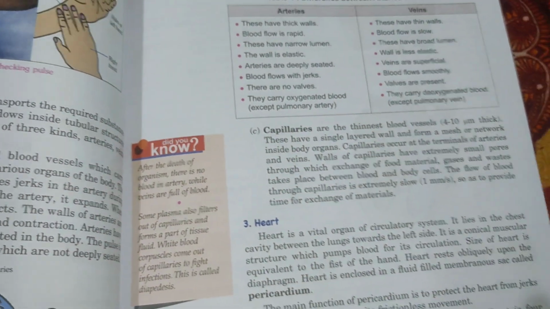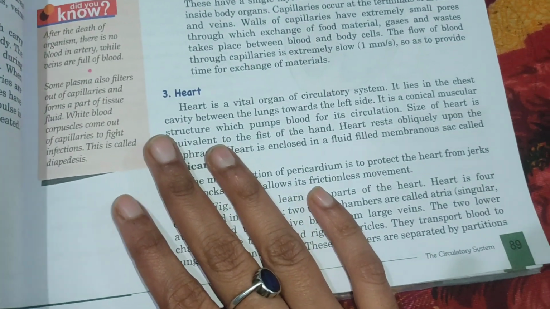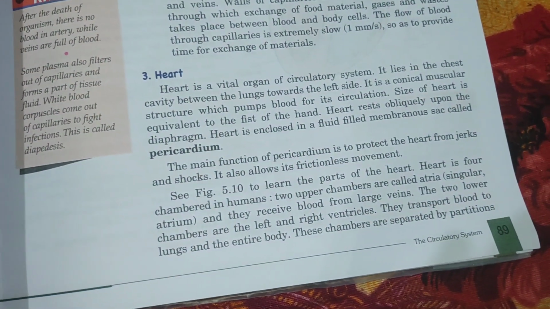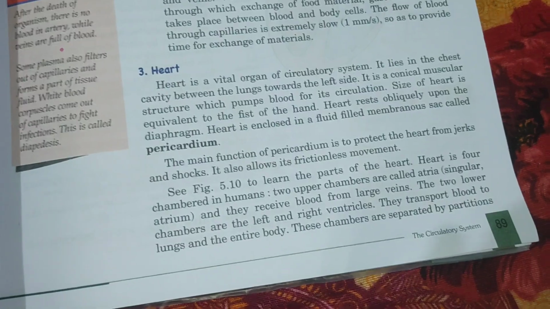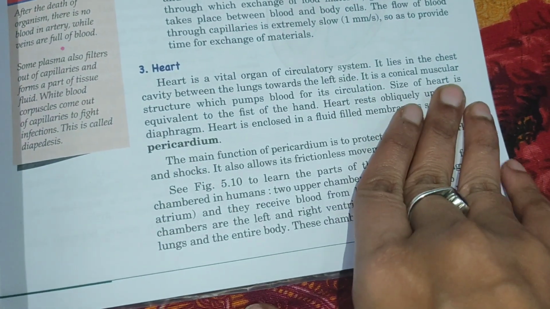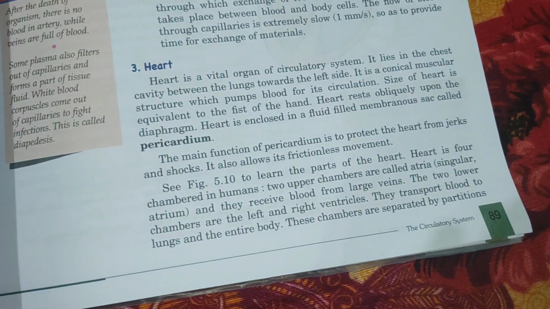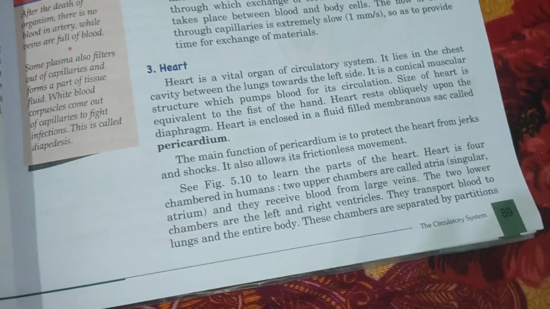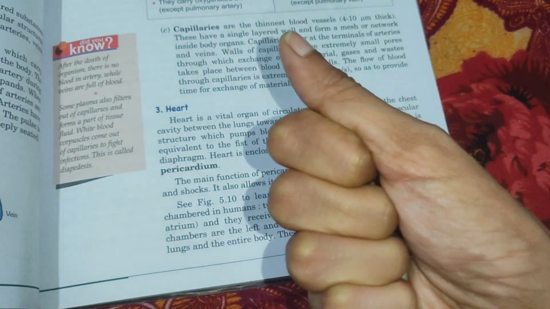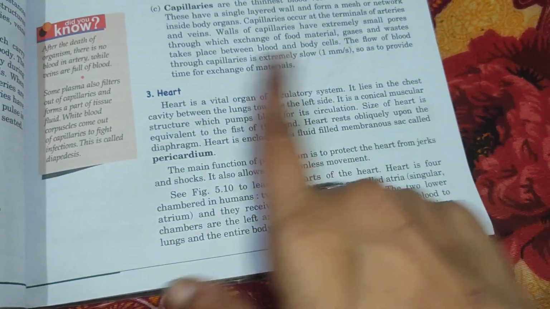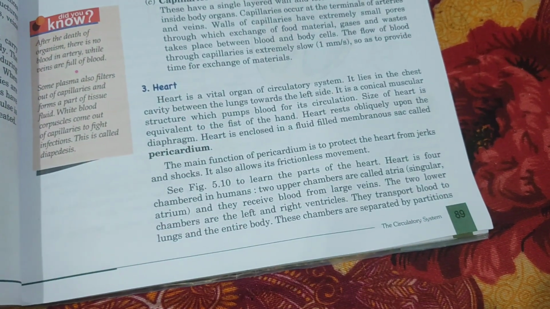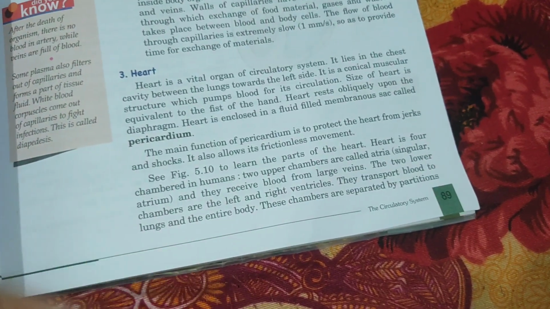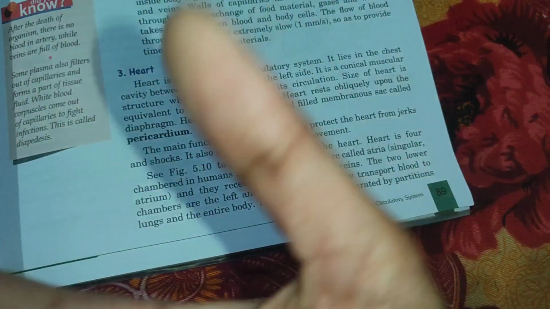Then last is the heart. It is a very important organ of the circulatory system. It lies in the chest cavity, just between the lungs and a little towards the left side. It is a conical muscular structure which pumps the blood for its circulation. The size of the heart is equivalent to the fist of a hand. The heart rests obliquely upon the diaphragm, the muscle present below the chest cavity.